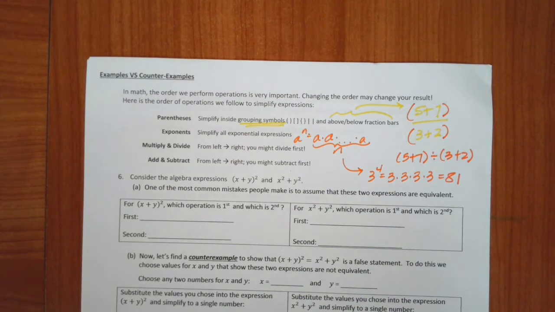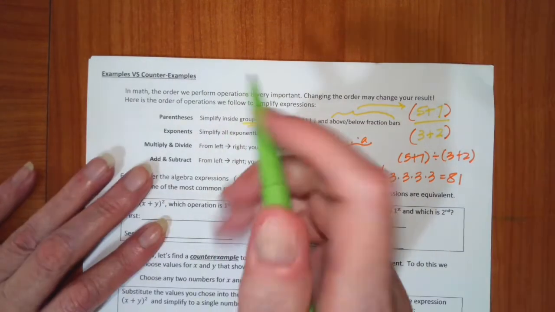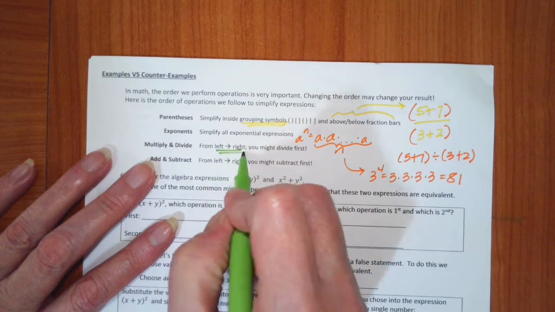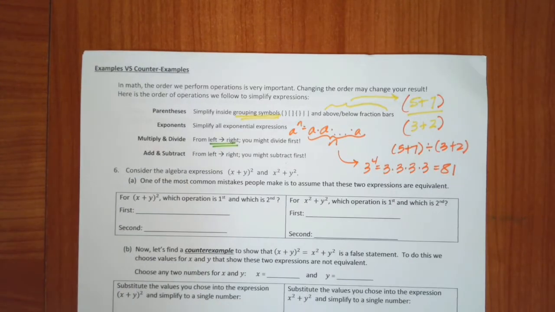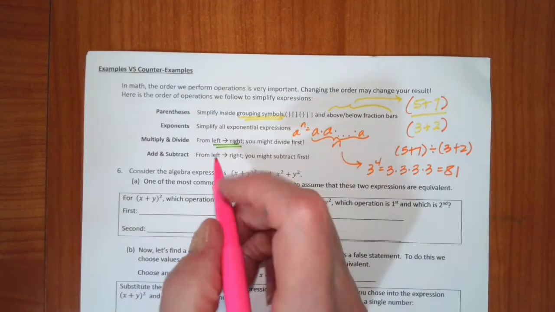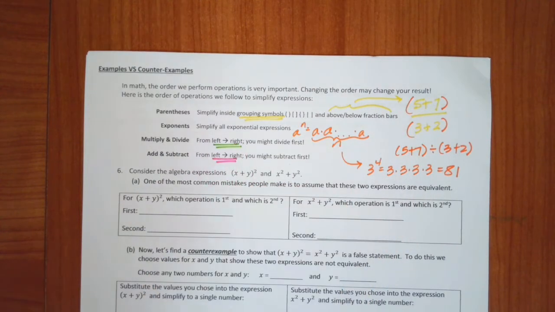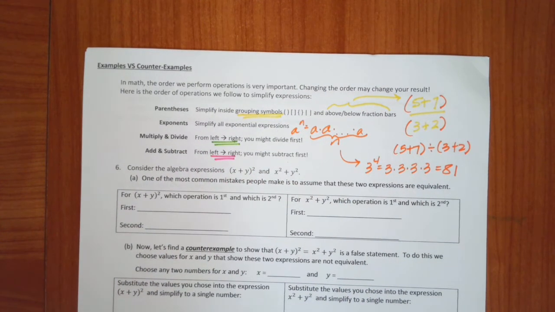Adding and subtracting, multiplying and dividing goes from left to right. This is really important. You don't do all the multiplication and then go back and do the division. They have the same weight. You just have to do them from left to right. And same thing with adding and subtracting. You go from left to right. Now the cool thing is, again, that your calculator knows these operations.